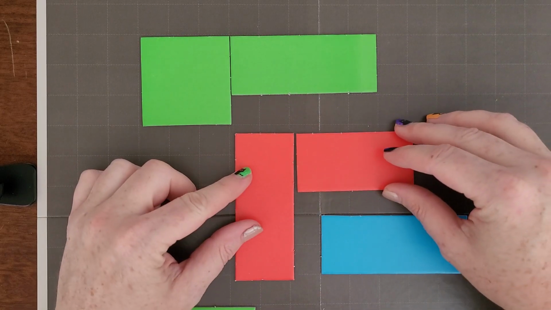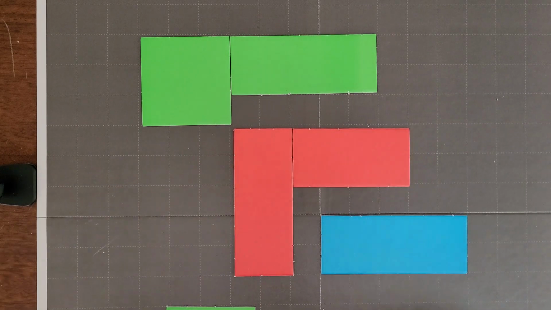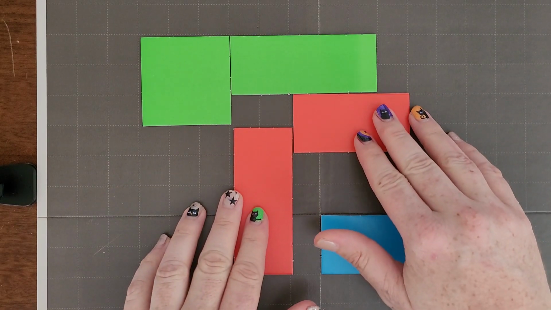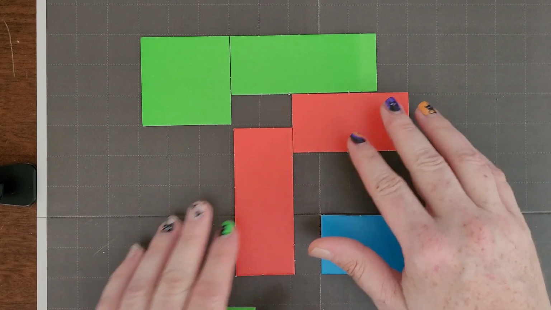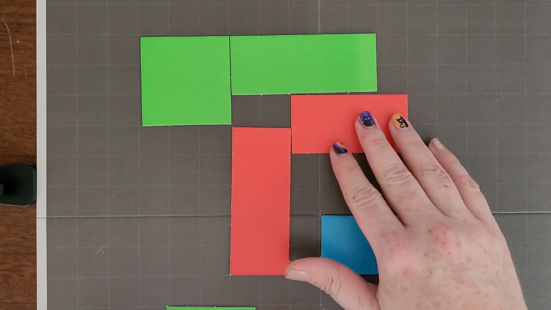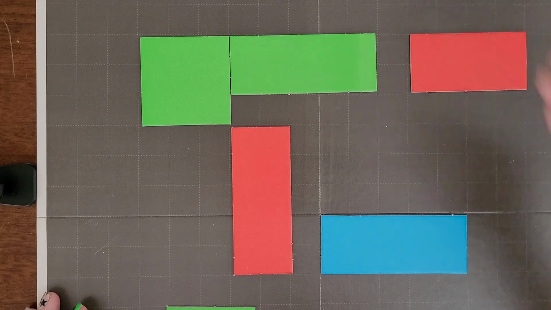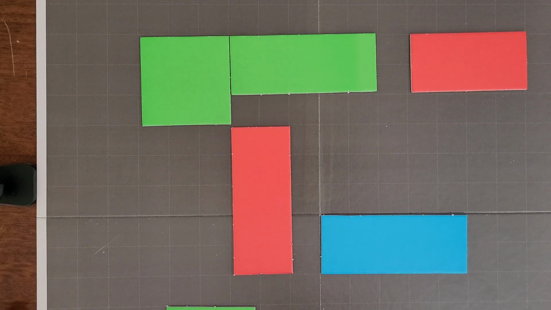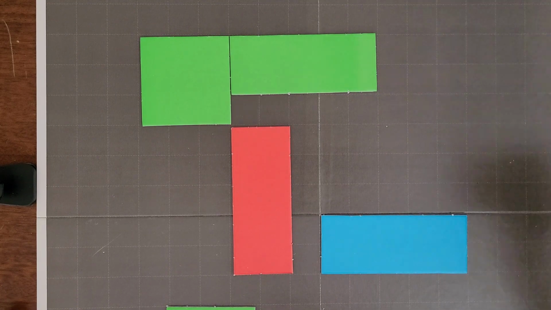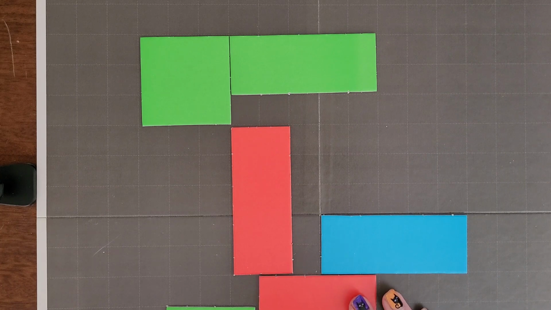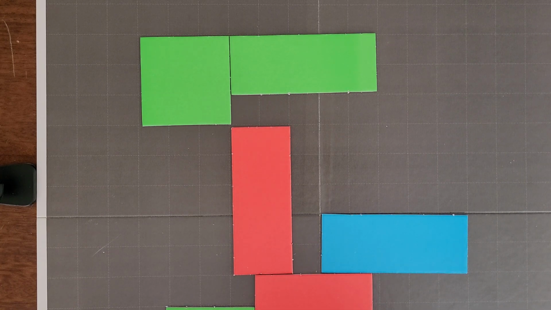I could place it either touching the red in some way. It can touch another tile as long as it's touching the red as well. Or I can just take it and plop it down somewhere by itself. So if I took this red tile here and I placed it right there, then I'm touching this red tile. So this is a collection of 2 tiles. That's a collection of green tiles.